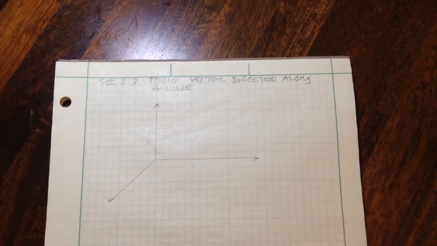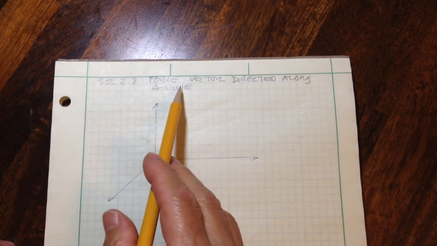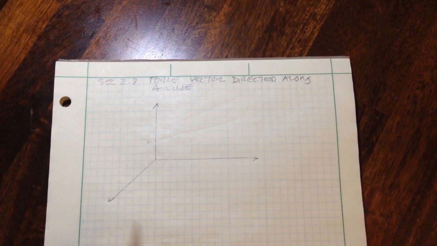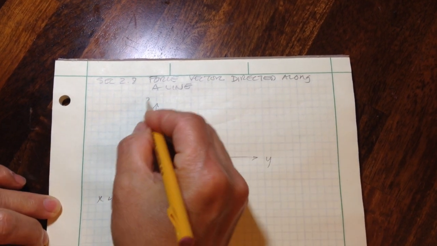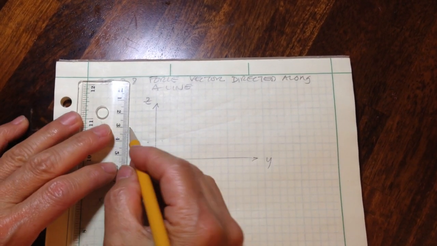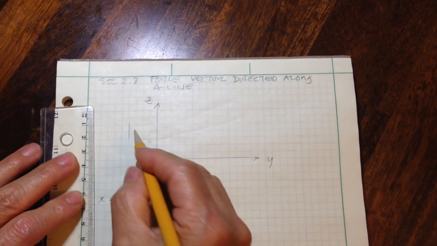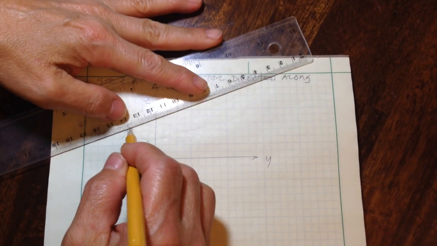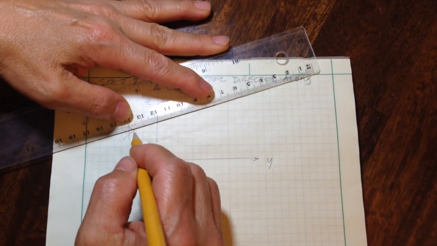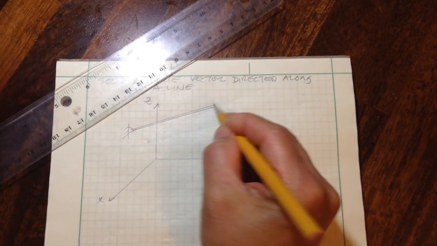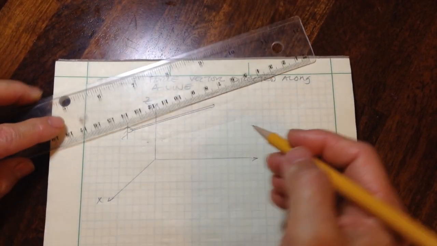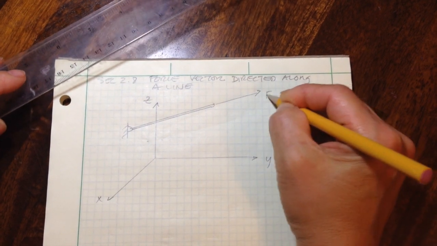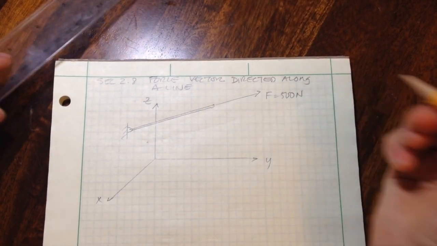Section 2.8 has to do with finding a force vector directed along a line. Let's say we're given this XYZ coordinate system and there's some kind of bracket on this XY plane. And on that bracket there's a cable. So here's my cable, and that cable is being pulled with a force of 500 newtons.